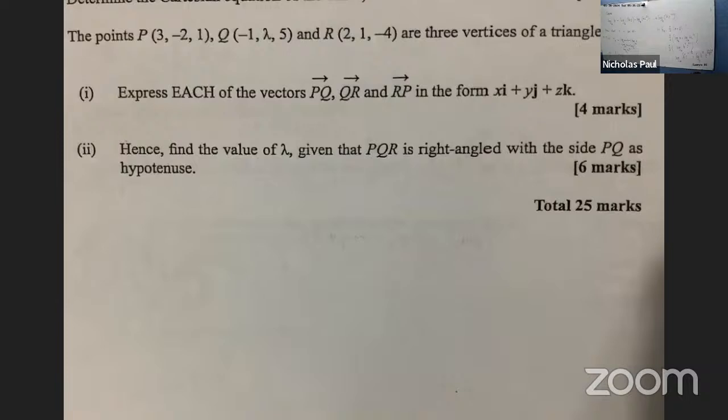Try this one here. Please remember, just in case you all forgot, how to turn this into a position vector. OP is equal to 3, minus 2, 1.